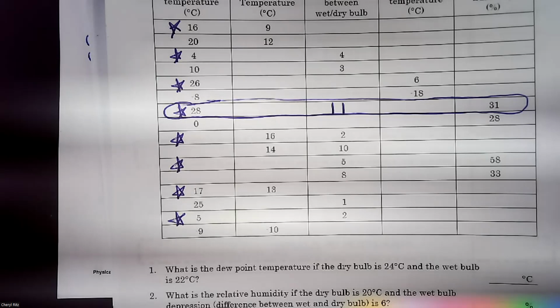So how this works is 28 minus what gives me 11? 28 plus 11. Now, we can't do plus 11, because that would be 39. You're right, the difference between 39 and 28 is 11, but there's something drastically wrong with that. Can we have a wet bulb of 39? Because the wet bulb always has to be colder.